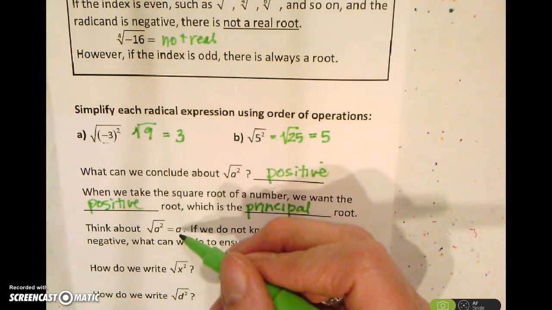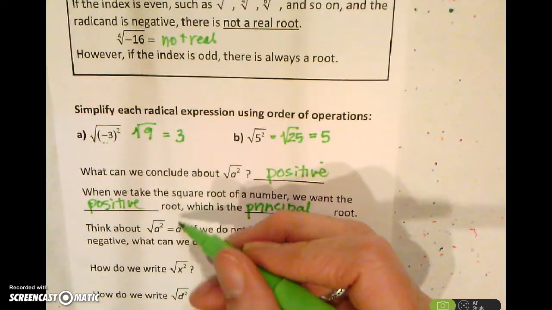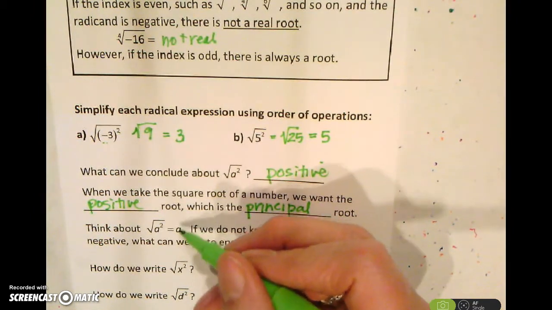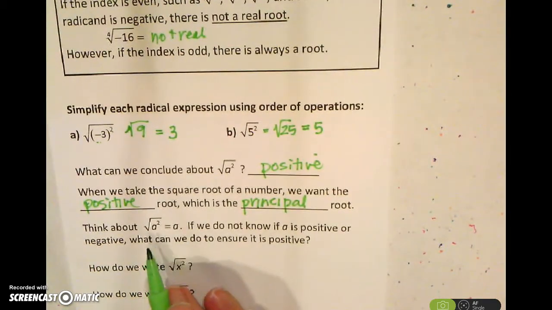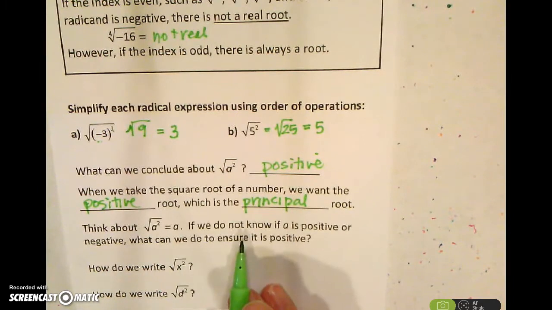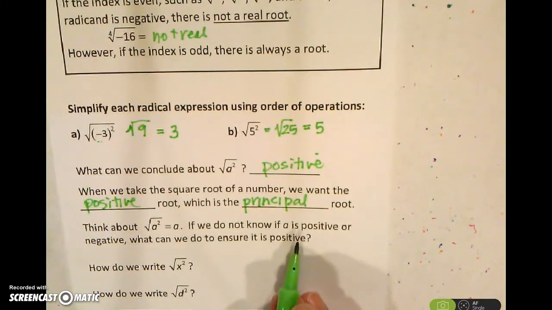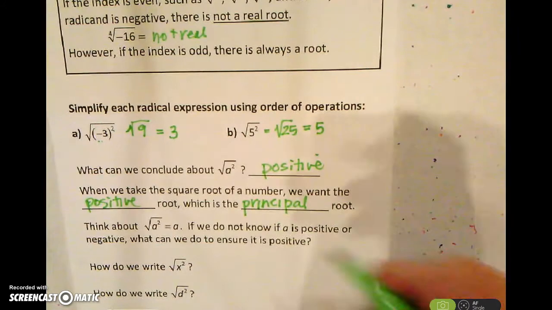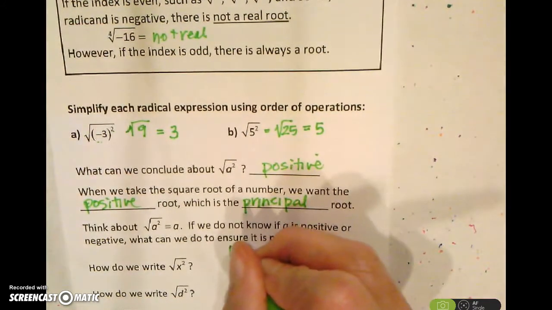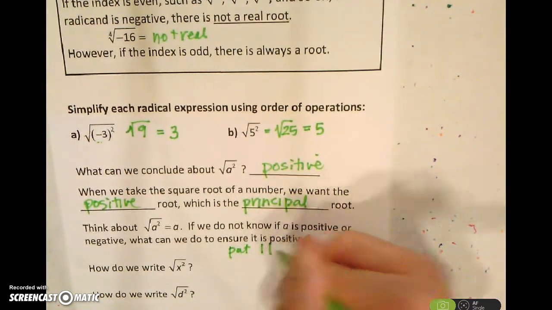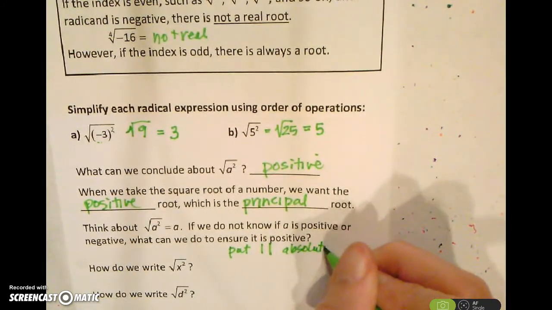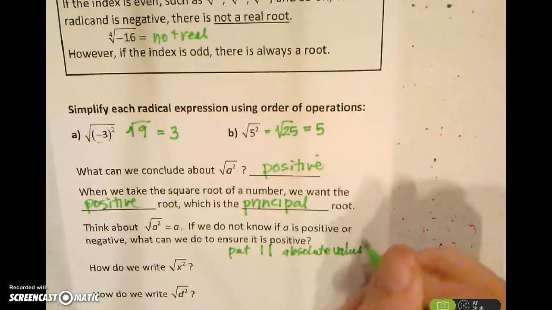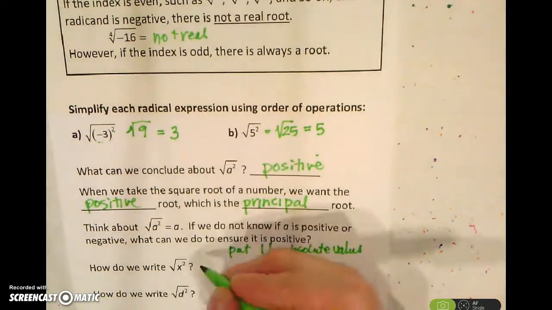It could stand for 1/2. It could stand for a positive 30, it could stand for a negative 3, it could stand for anything. So if we do not know if a is positive or negative, what can we do to make sure that it is positive? What's going to force it to be positive? Well, we're going to put the absolute value bars around it. So absolute value.